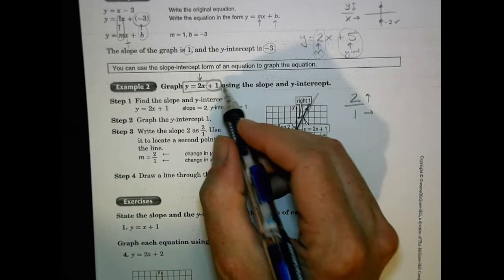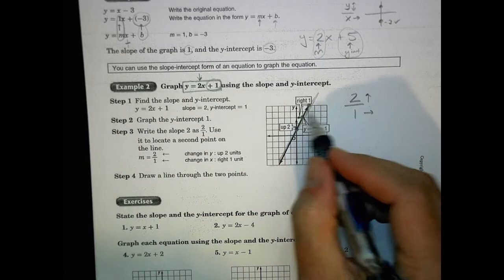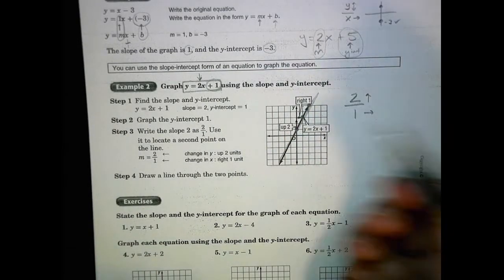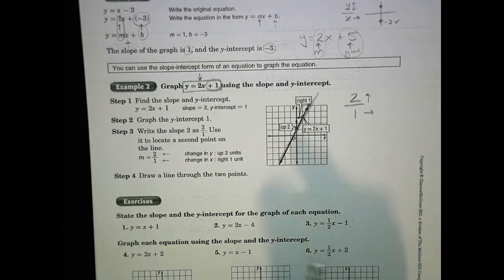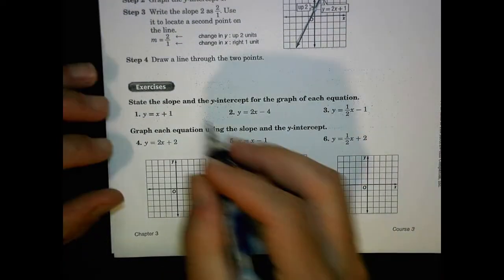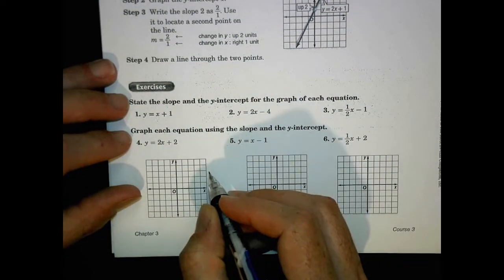So we can use the y-intercept and the slope in order to graph a line and draw a straight line. And it should be a straight line because it is a line. You draw a line between the 2 points, and that's all you have to do there. Let's look at a sample here. Sometimes we're just going to have to identify, and other times we're going to have to graph.